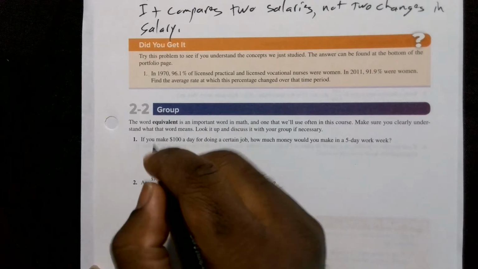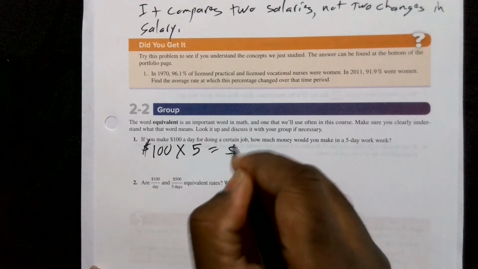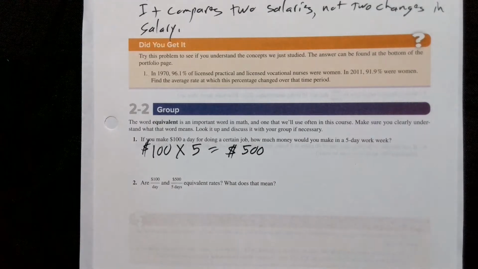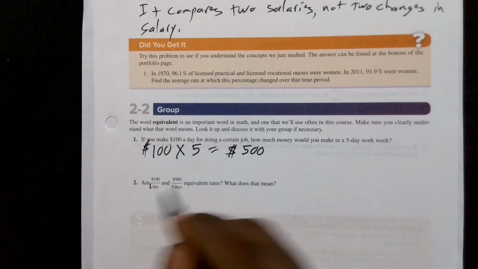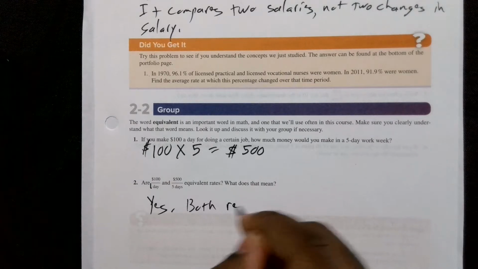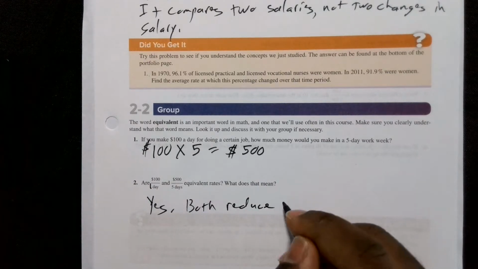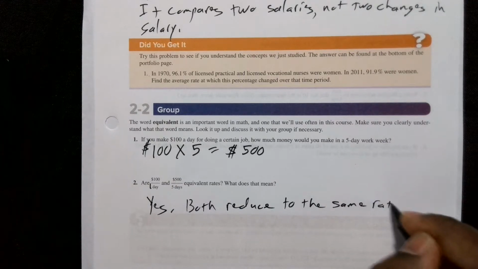So what we would do, you made $100 a day times a 5-day work week, you would make $500. Now number 2, our $100 divided by day, and it's supposed to be divided by 1 day, or you could just leave it as day, and $500 for 5 days, equivalent rates? And it's yes. Both reduce to the same rate per day.